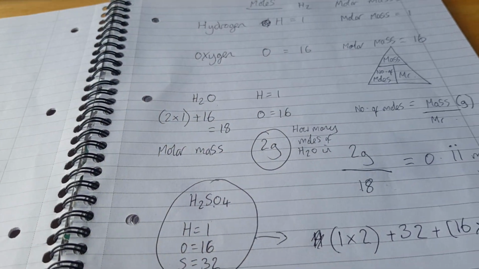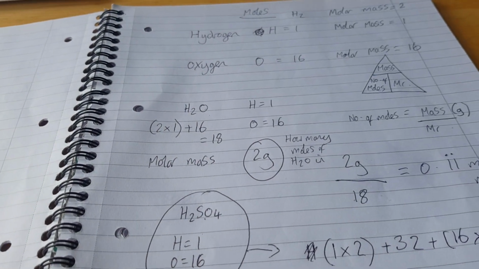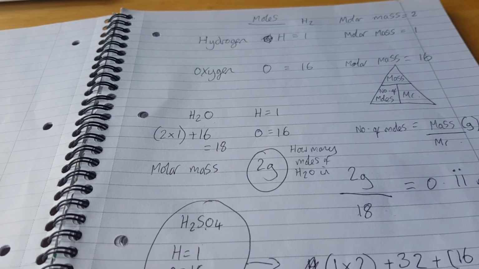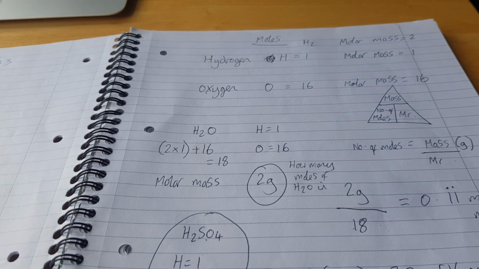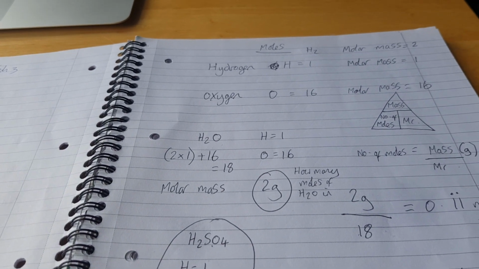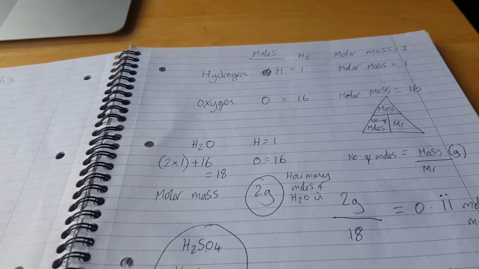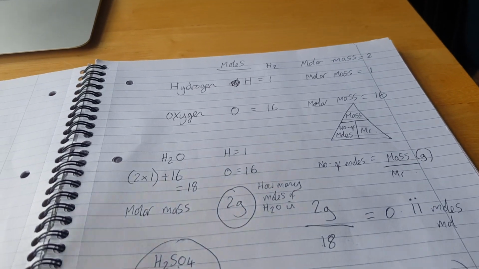Online you might see loads of decimals. You don't need to worry about that. It's just about relative isotopes. We have looked at that before, but you don't need to know that sulfuric acid's 98.1 or whatever. You just round it to the nearest number.